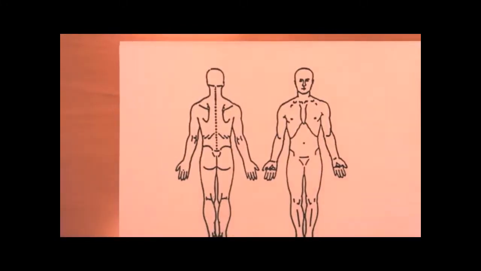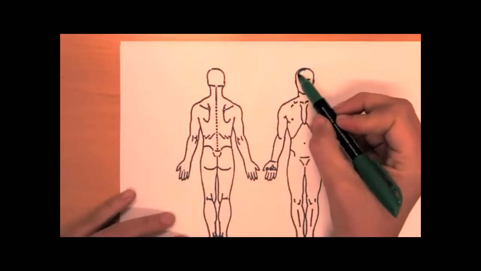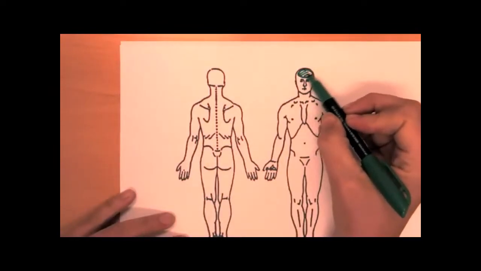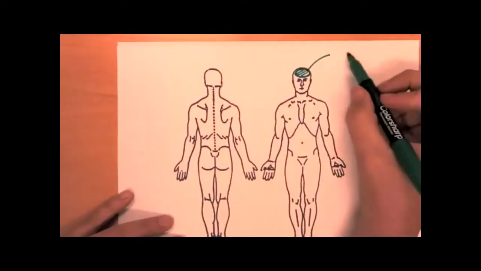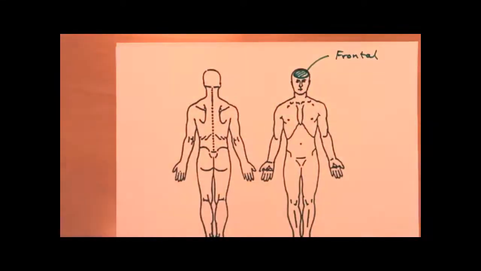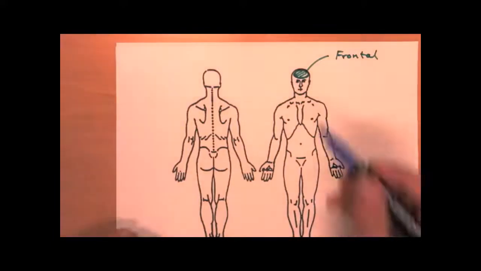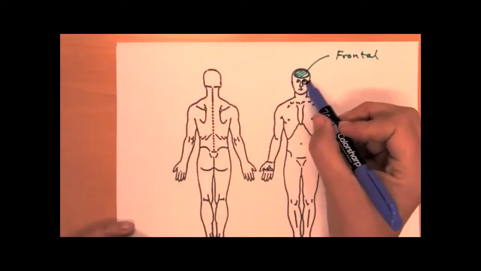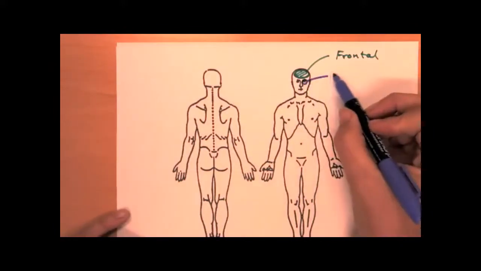Within the cephalic region, the first one to note is the frontal region. Right? So this here is frontal. Okay, so the forehead is the frontal region. Okay. Orbital. The orbit is another name for the eye socket.